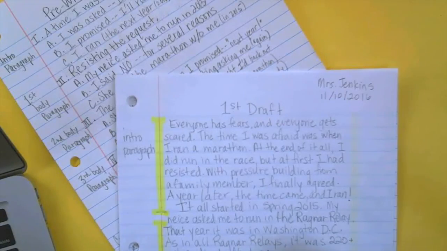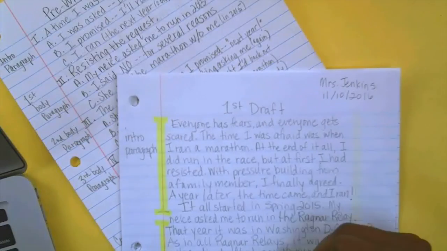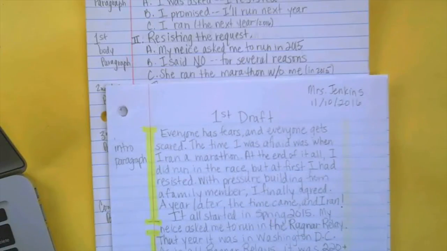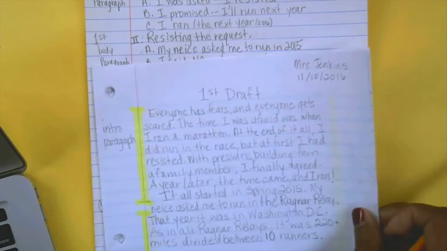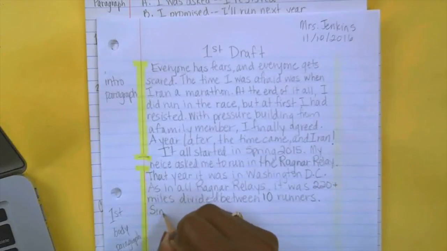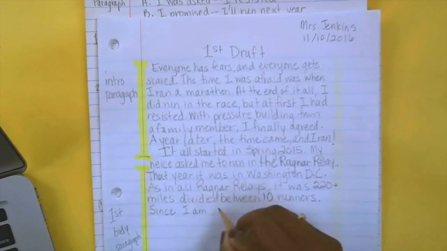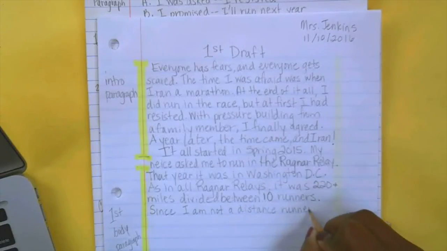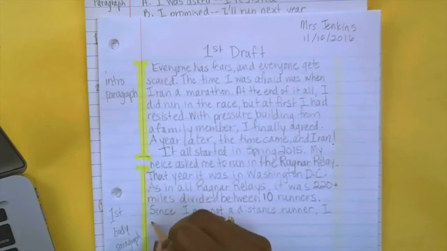Now I have to give some details about it, because if I just say no, of course I'm not going to fill up this page. So I'm going to give you right now all of the different ways I said no and all the different reasons that I said no to her. So I continue on by saying, that year it was in Washington, D.C. As in all Ragnar relays, it was 220 plus miles divided between 10 runners. I go on to say, since I am not a distance runner, I said no.